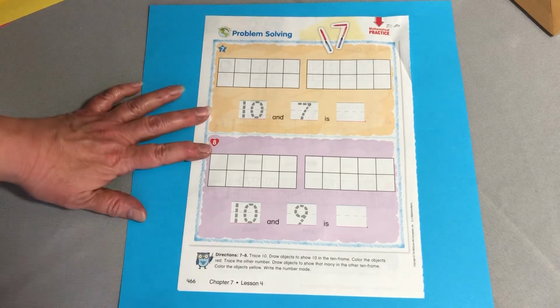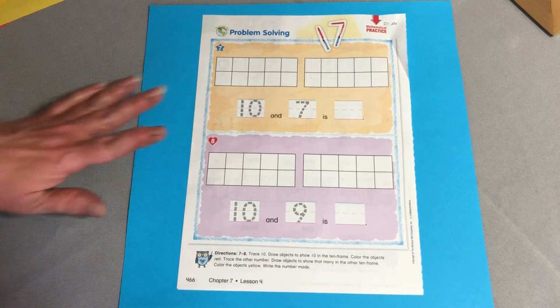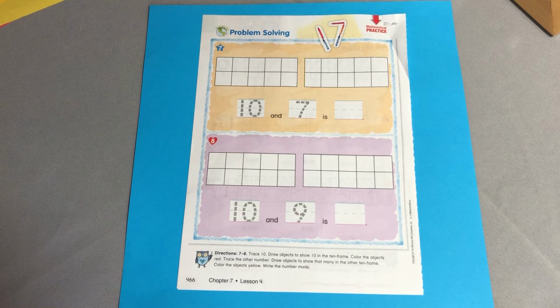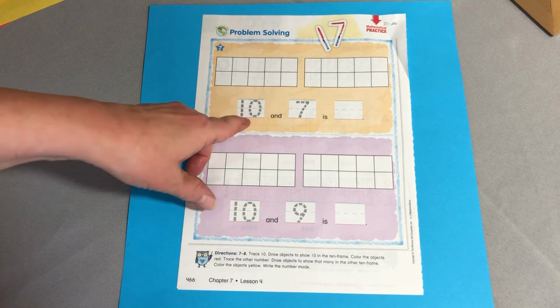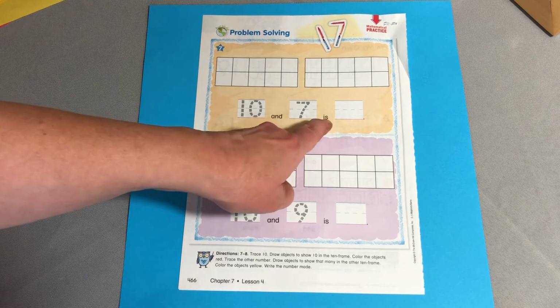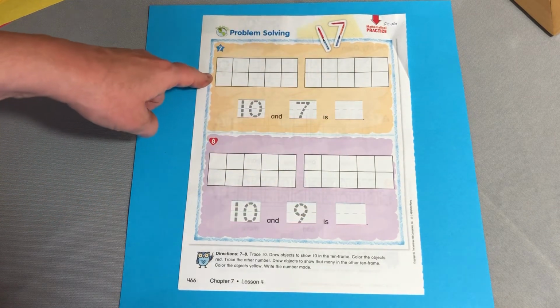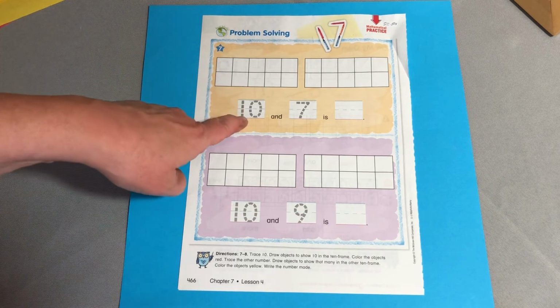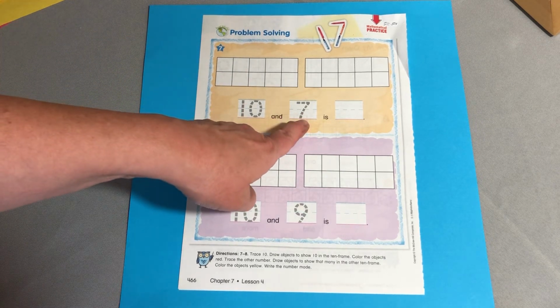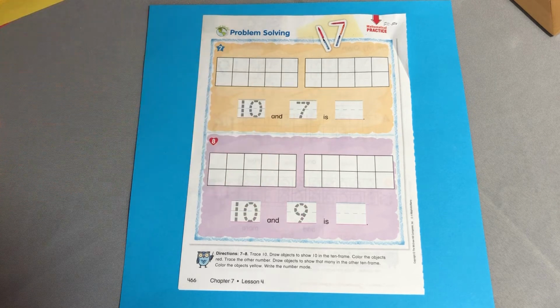All right, for this one, it's a little bit backwards. This is asking you, let's do a little problem solving, backwards thinking, okay? 10 and 7 is, you're going to write the number here, and you are going to put objects in the 10 frame to make 10 and 7. I think you know how to do that.